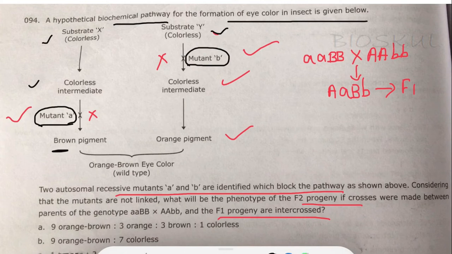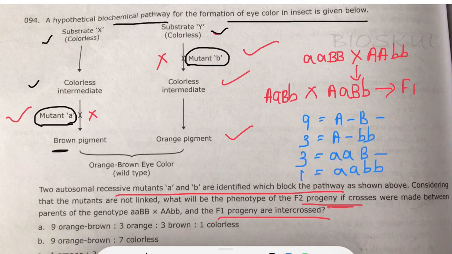But here it is asking what will be the phenotype of the F2 progeny. Okay, F2 progeny means what do we have to do? We have to self cross. So it is a type of dihybrid cross. So this is the phenotype for the F2 progeny of a dihybrid cross. And for the respective phenotypes, I have written the genotypes.